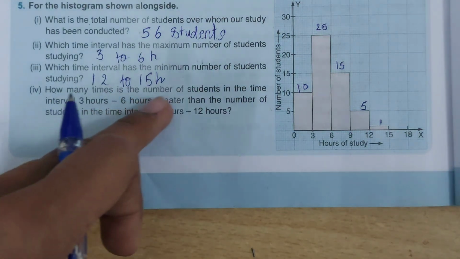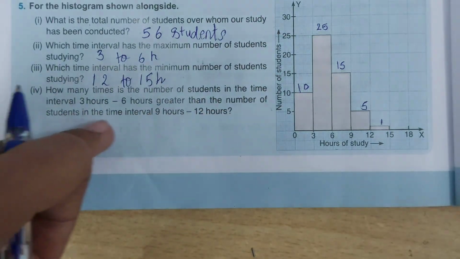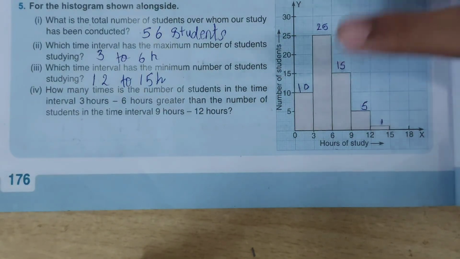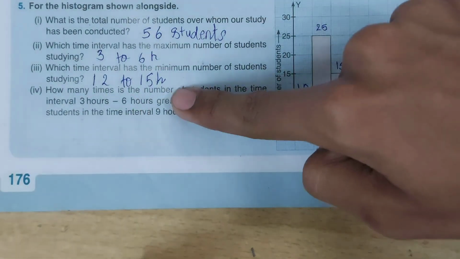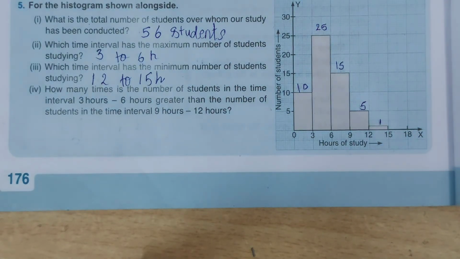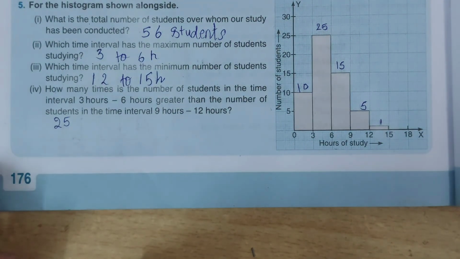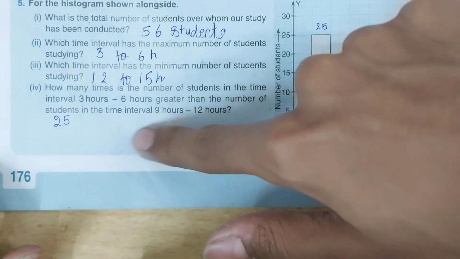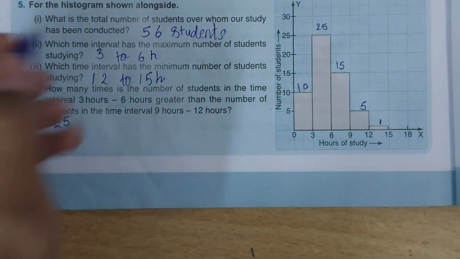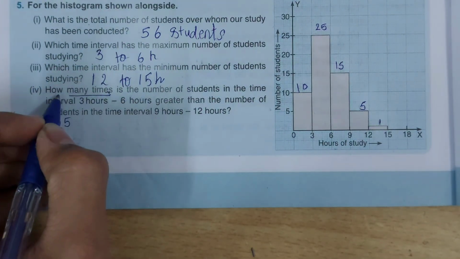How many times is the number of students in time interval 3 to 6 hours greater than the number of students in time interval 9 to 12 hours? In 3 to 6 hours there are 25 students, and in 9 to 12 hours there are 5. Whenever it asks how many times, you always divide.